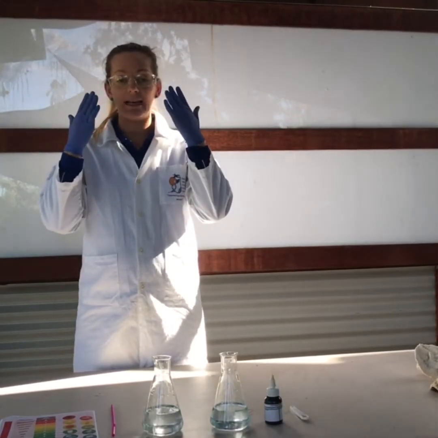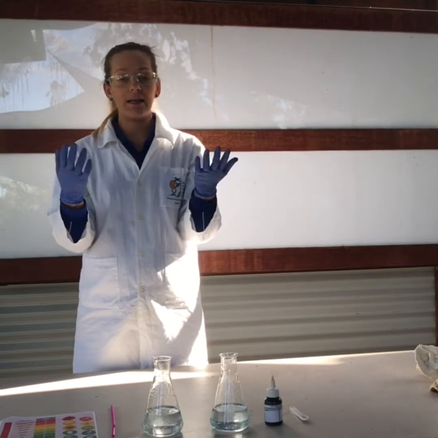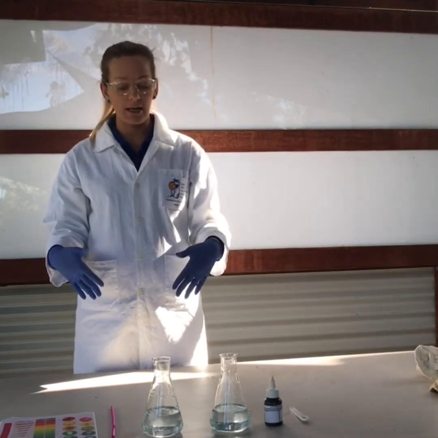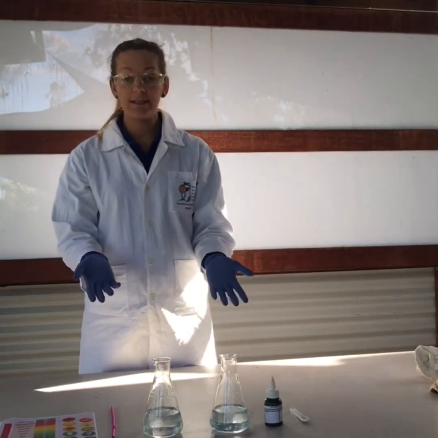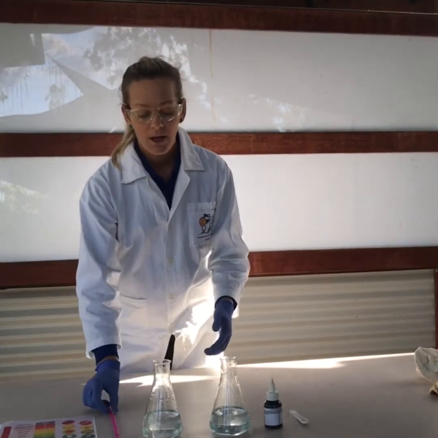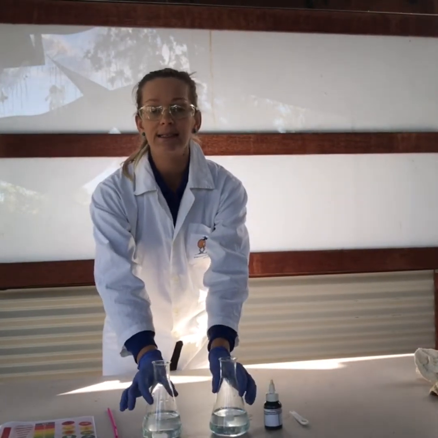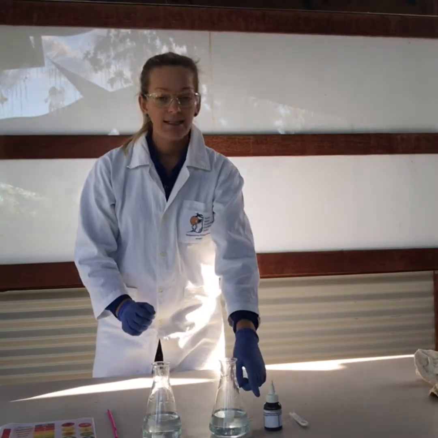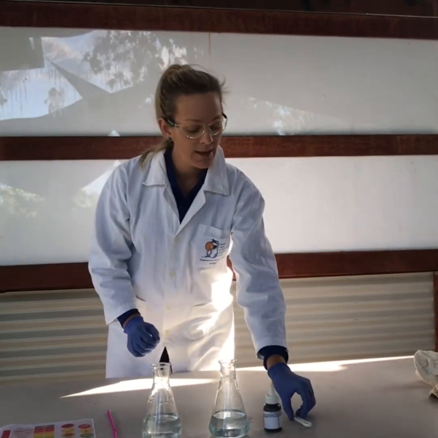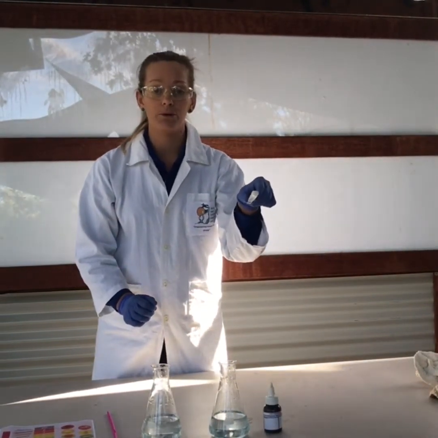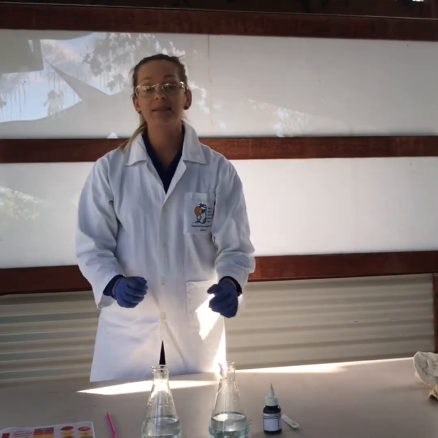You can see I've got my safety goggles on, I've got a pair of gloves on, a lab coat to protect my clothing, and for the actual experiment we need a straw, we need 2 clear glasses that you can clearly see through, some bromethanol blue solution, something to measure your bromethanol blue solution with, and some seawater.